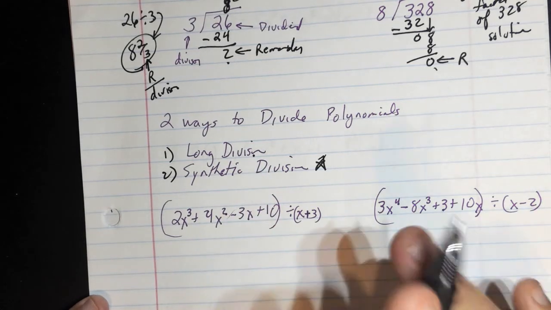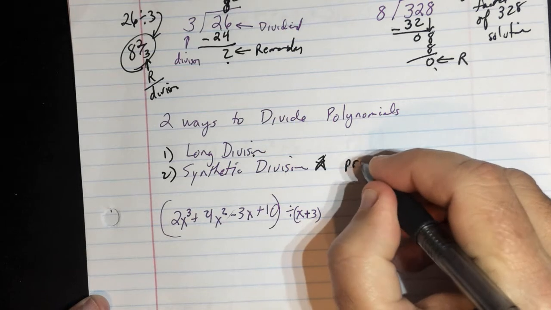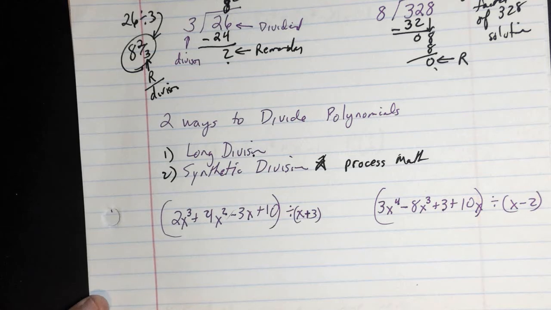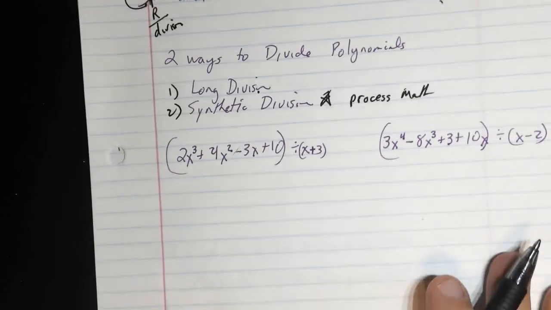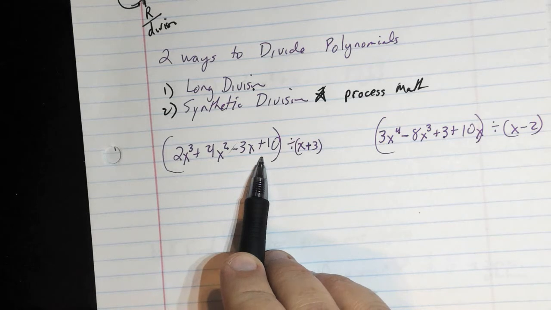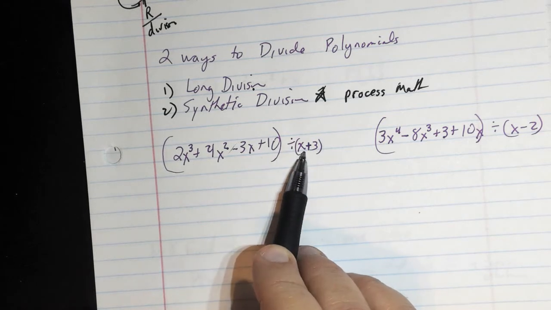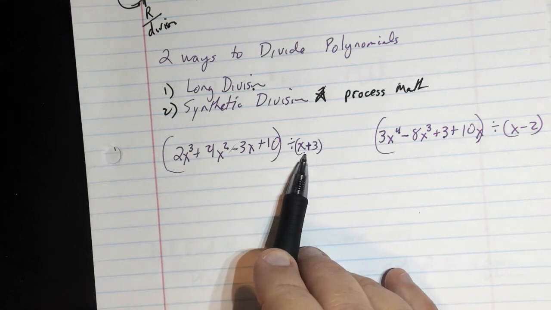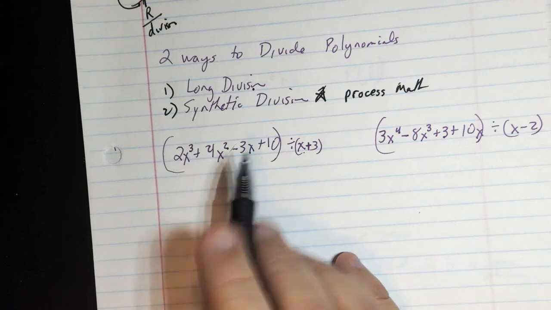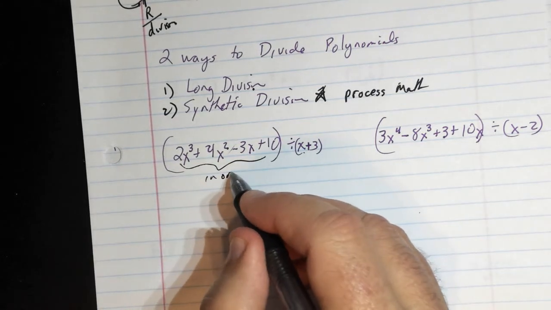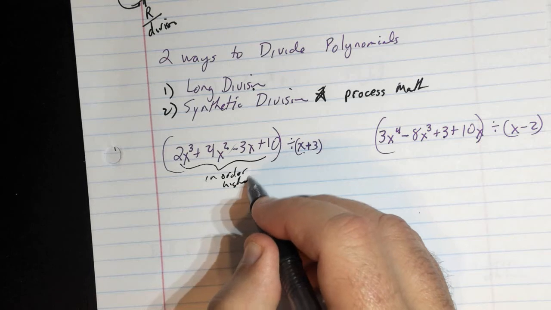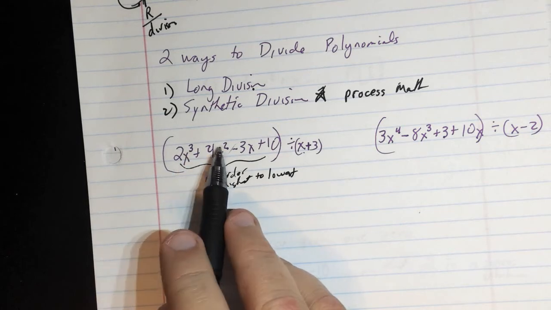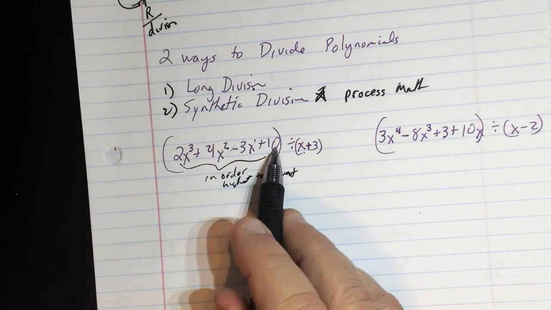Now, synthetic division is basically a process, which means we have to set things up. If you look here, here is my dividend, and this is my divisor. I have this long polynomial of degree 3, and we're dividing by degree 1. Notice these have to be in order, highest to lowest. So I have degrees 3, 2, 1, and 0.